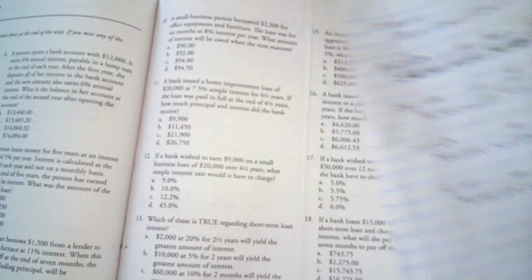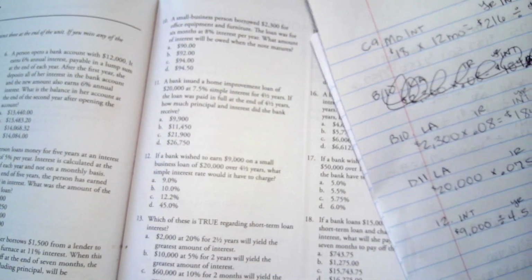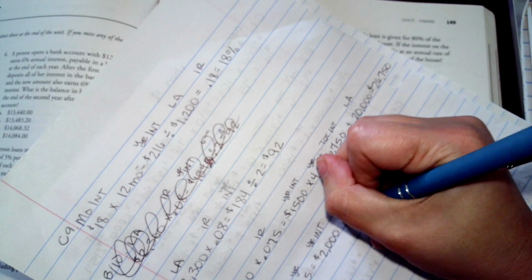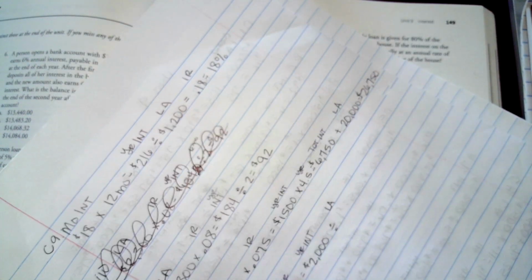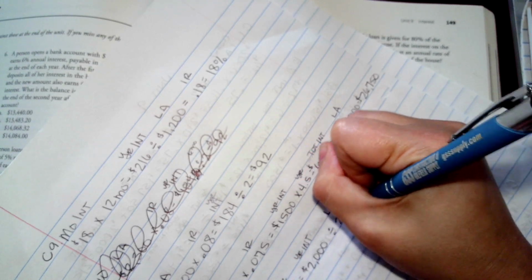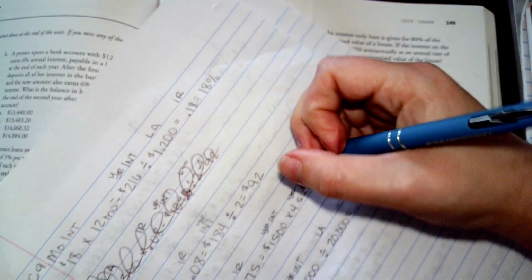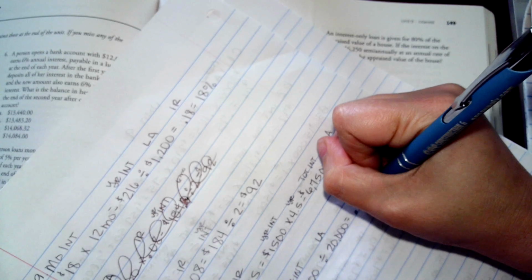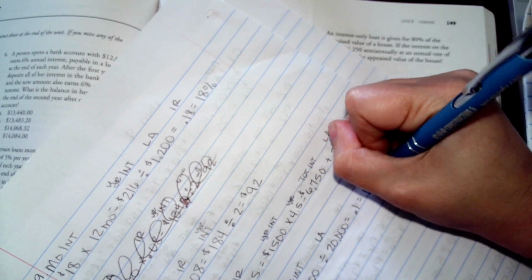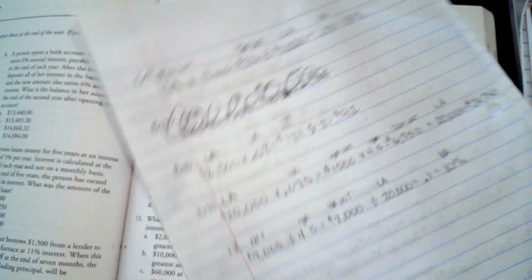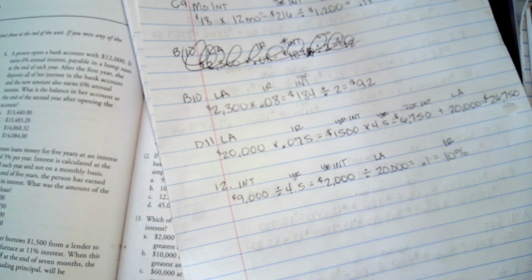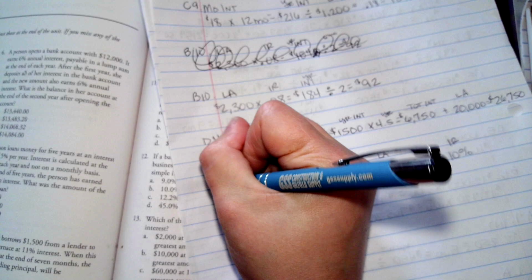And we know that the loan amount is $20,000. So we're going to divide the yearly interest by the loan amount to give us the rate. And when you do that, you get 0.1 or 10%. This will be our interest rate. So your answer would be B.